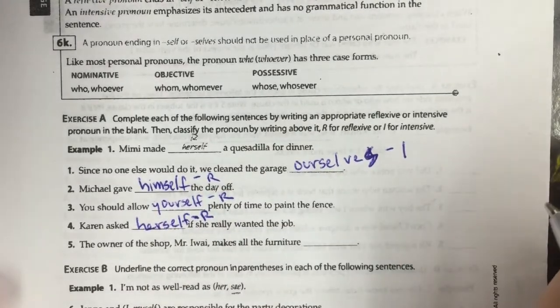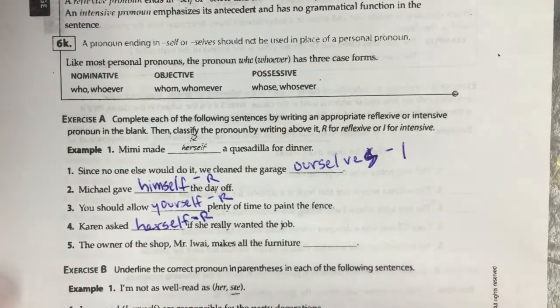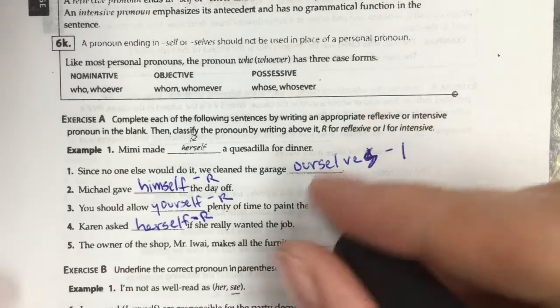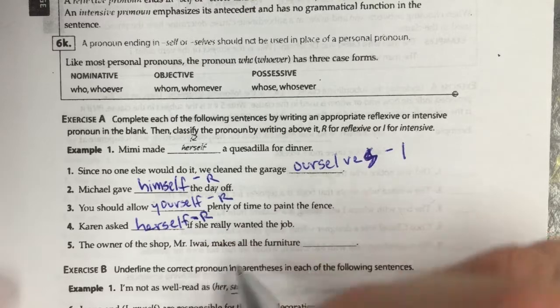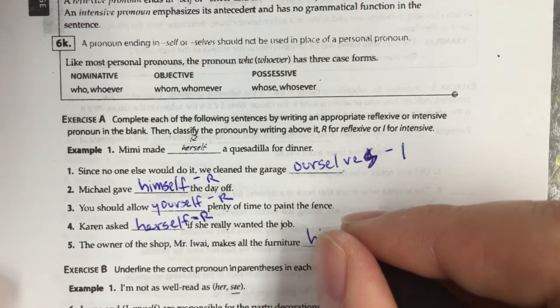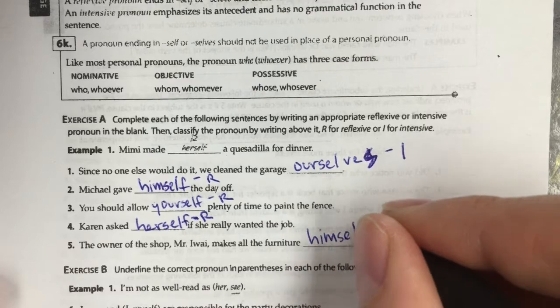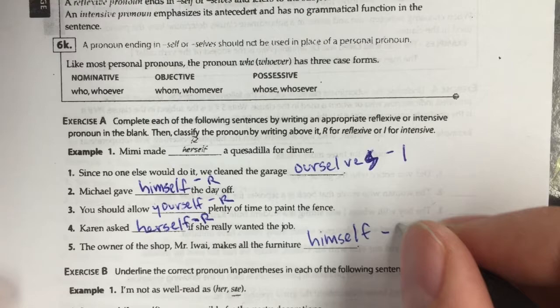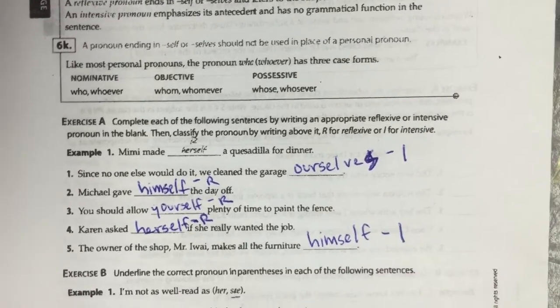Number five, the owner of the shop, that's our subject, Mr. Iwai, makes all the furniture. Mr. Iwai is a man, and he's the subject here of the sentence, so the reflexive pronoun is going to be himself. Now this himself doesn't serve a function. I can delete it, and the sentence works out just fine. This is an intensive pronoun. All right, so that was easy.